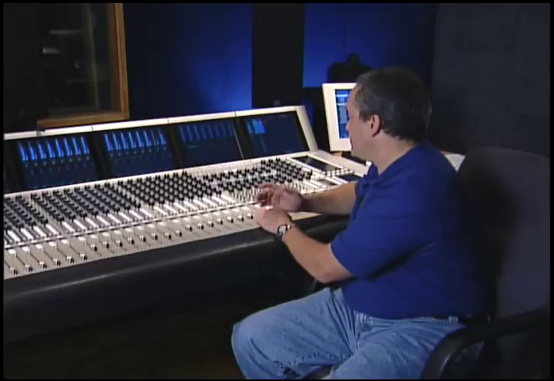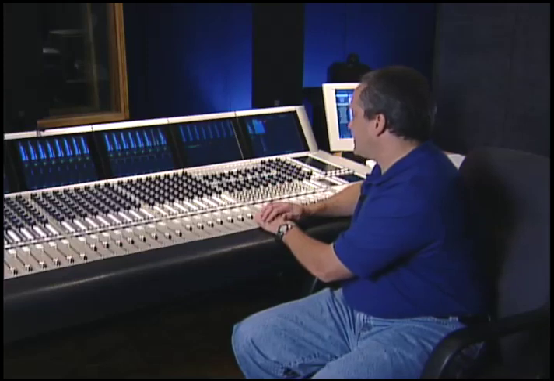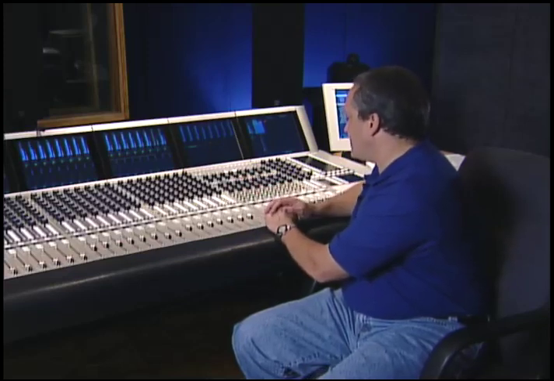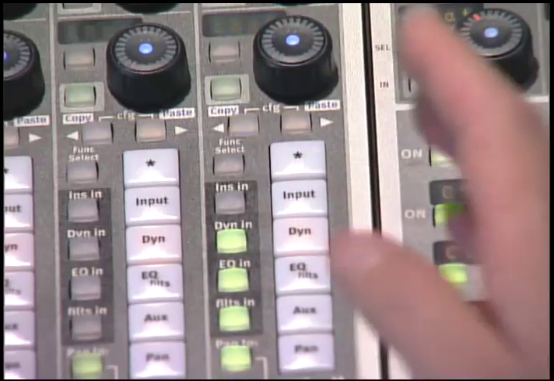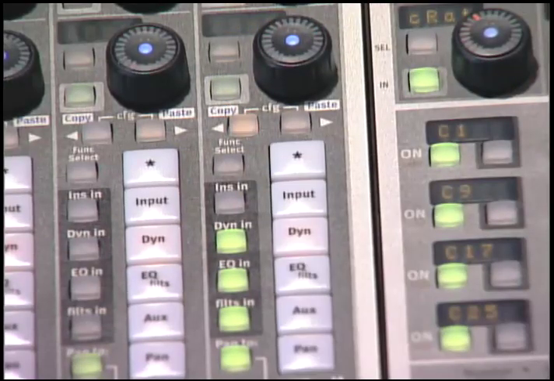One of the great things about the console is the copy and paste function. What I can do is copy different parameters of a specific function and paste that across anywhere on the console. To use the copy and paste function, on the strip that you want to copy, hold the wave key and press the copy button. This drops me into the copy mode.